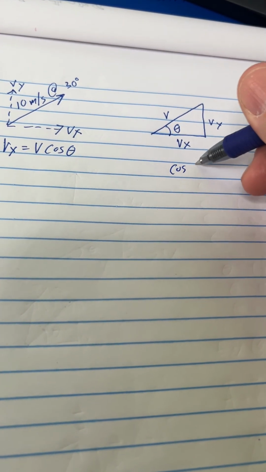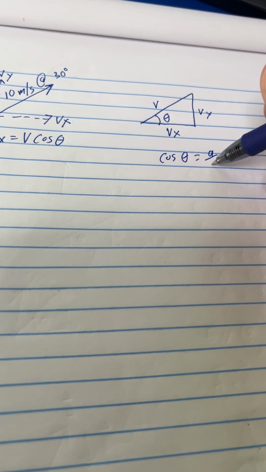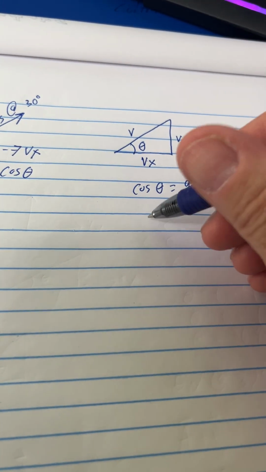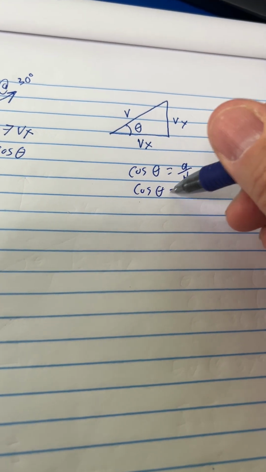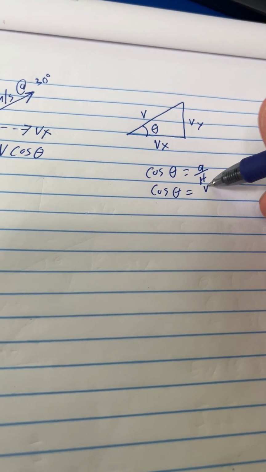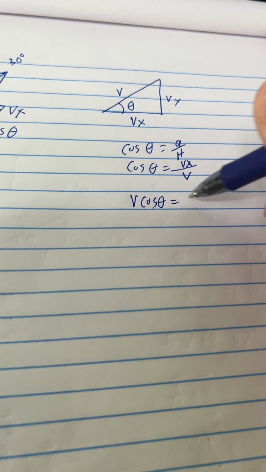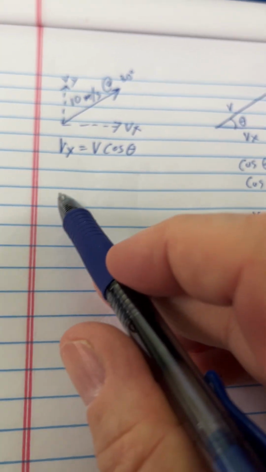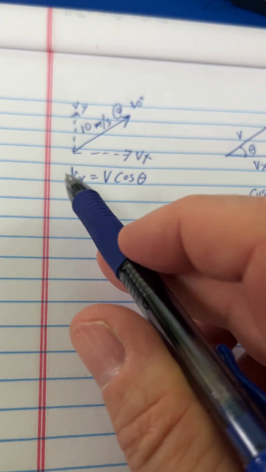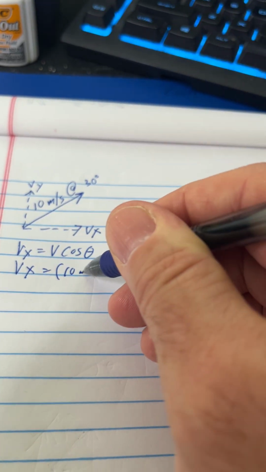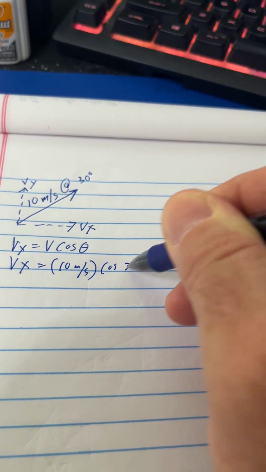Well, we know that cosine of the angle is the adjacent over the hypotenuse. So if I look at my reference triangle here, cosine of the angle, the adjacent is going to be Vx divided by the hypotenuse, which is just V, the velocity. So when I multiply both sides by V, I get V times cosine theta equals Vx. And that's what I did over here. V cosine theta equals Vx. So Vx is equal to 10 meters per second times cosine 30.